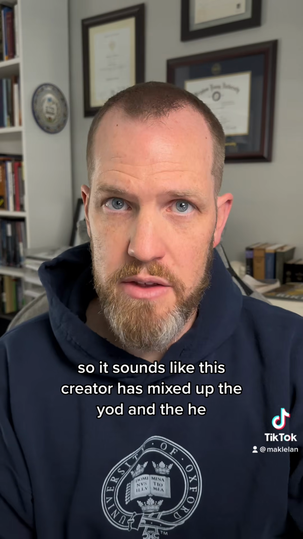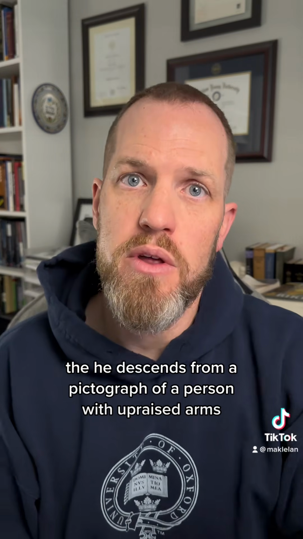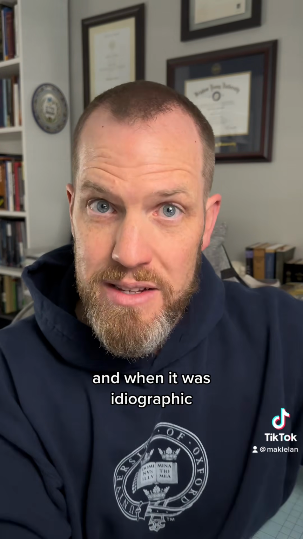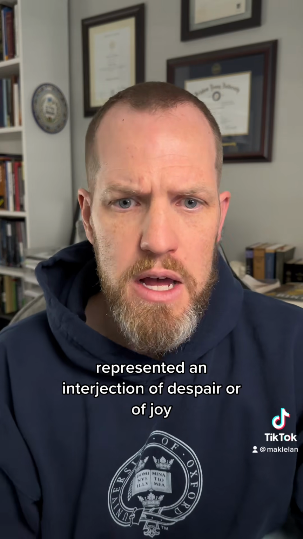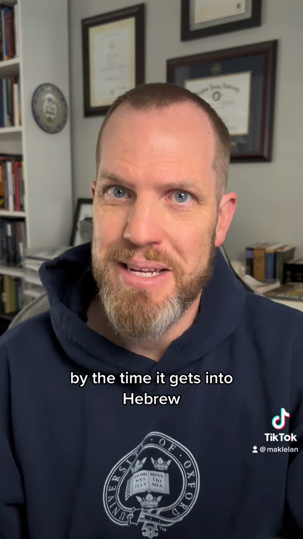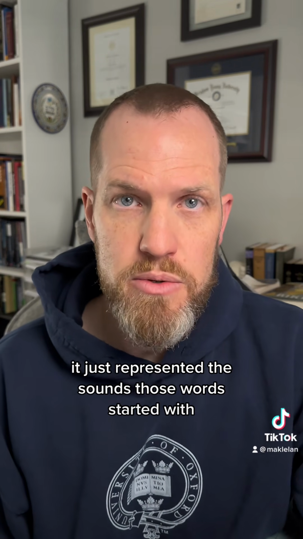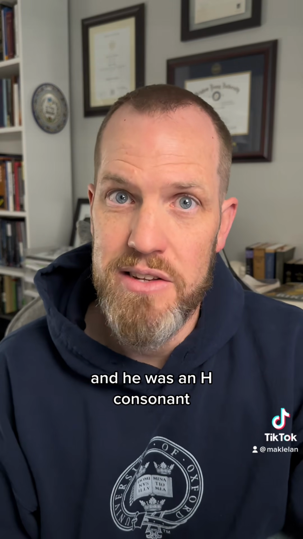So it sounds like this creator has mixed up the Yod and the He. It is the Yod that descends from a pictograph of an arm and a hand. The He descends from a pictograph of a person with upraised arms. And when it was ideographic, the He, or the pictograph of the person with the upraised arms, represented an interjection of despair or of joy or of immediacy, like ha, oh, hey, something like that. It didn't specifically mean behold, but additionally, by the time it gets into Hebrew, it just represented the sounds those words started with. So Yod was a Y consonant and He was an H consonant.